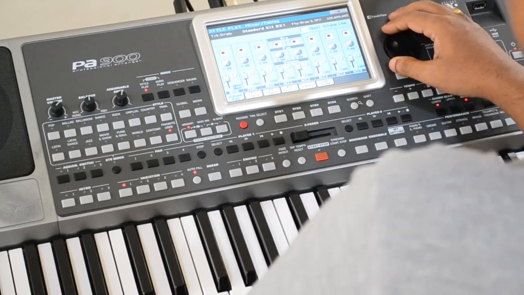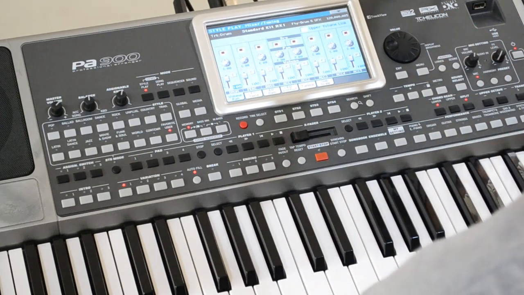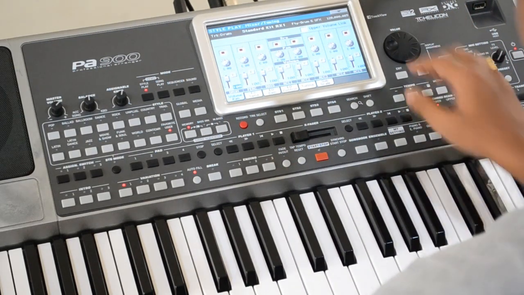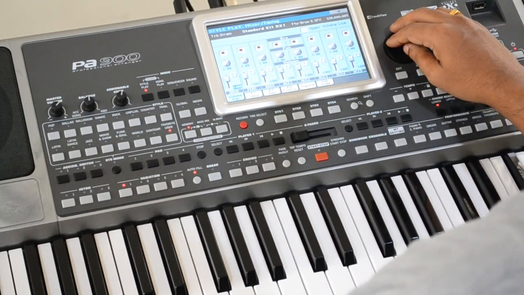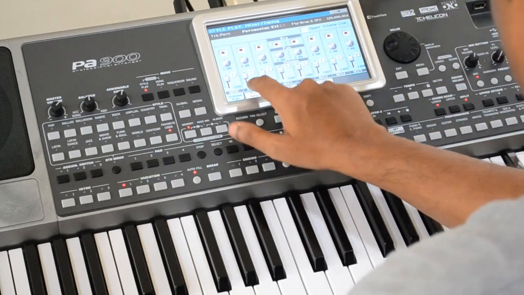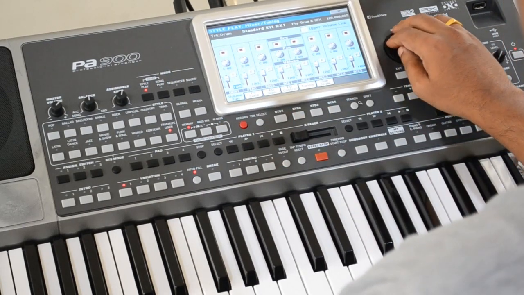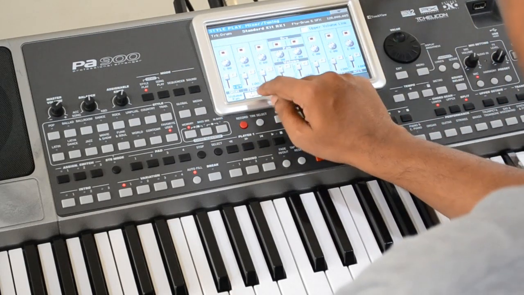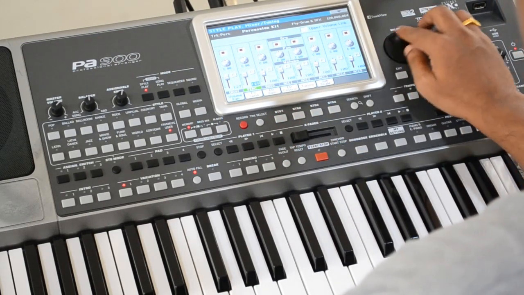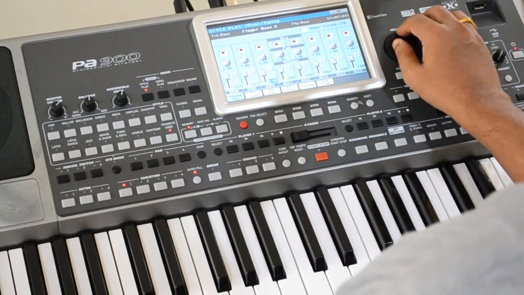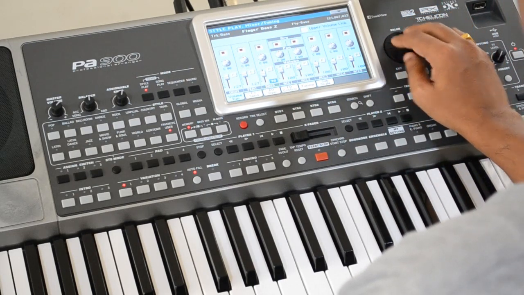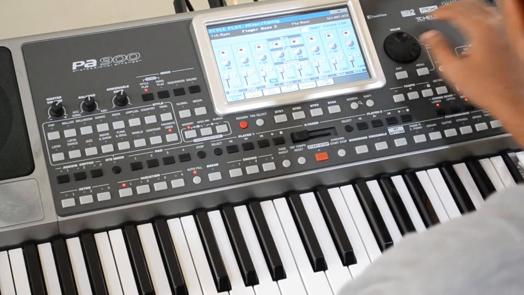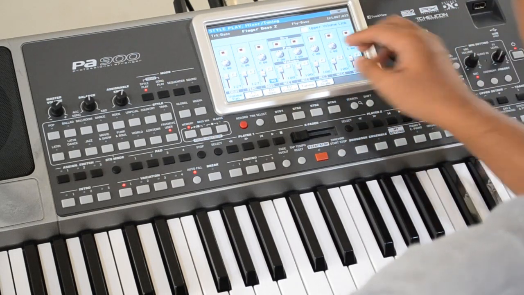You can always come back and edit these parameters later as per your liking and do more tweaking as you will. So the drum tracks are generally kept to the maximum and the pan in the center. The bass track we will keep it to 90 for now, and this is also as per your taste. If you want your bass to be richer, you can do that.